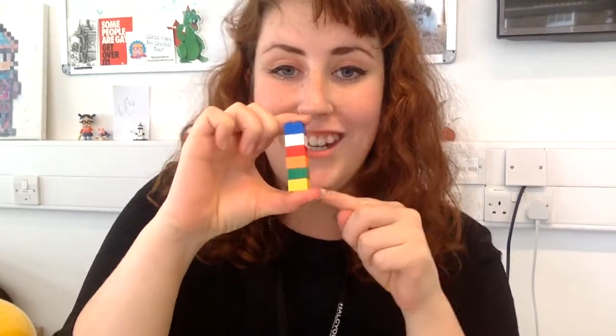Mrs. Jones again had put notable figures on the board, so Nelson Mandela, Donald Duck, David Cameron, and a few other people, and above each person this time she had put a colour. So the kids came in, they had loose bricks in a cup. They had to stack them to show the most notable to the least notable.